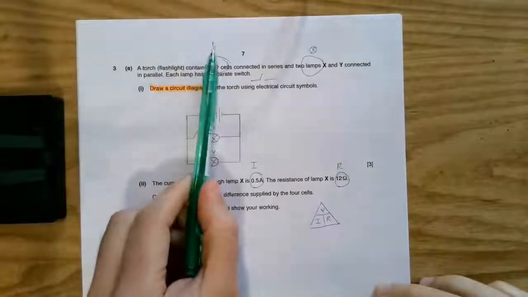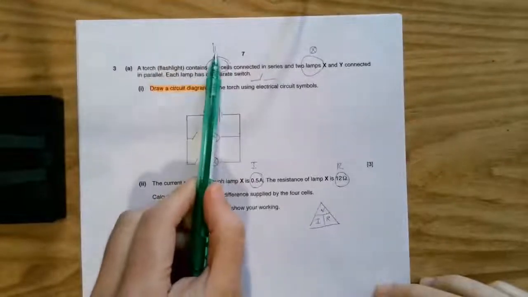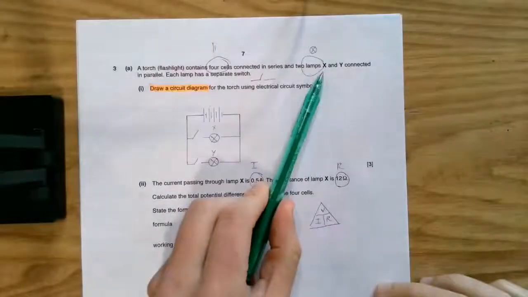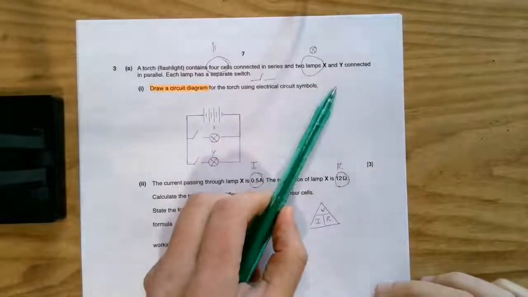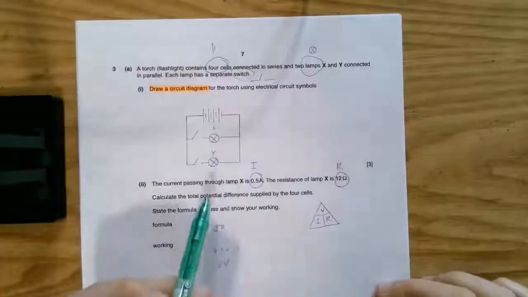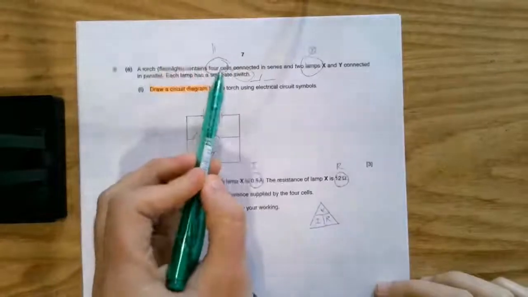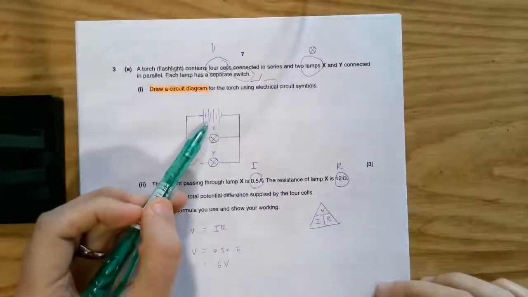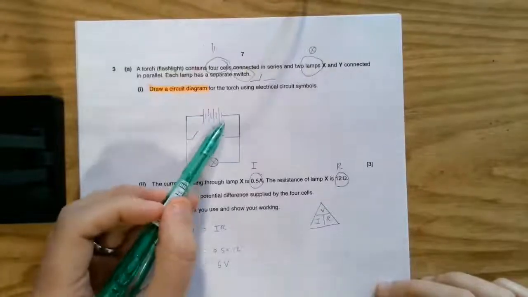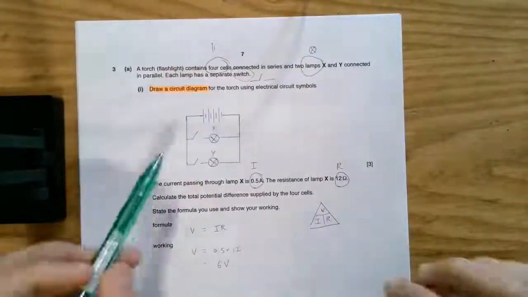What I've done is I've drawn the symbols for a cell and a lamp above there, so that I don't need to think about this. Reduce the difficulty in my brain. I've also drawn what a switch looks like as well. Okay, and then I'm told that the 4 cells are connected in series. Well, really 4 cells connected in series. 1, 2, 3, 4. This is our battery now. Battery is just a collective term for cells.